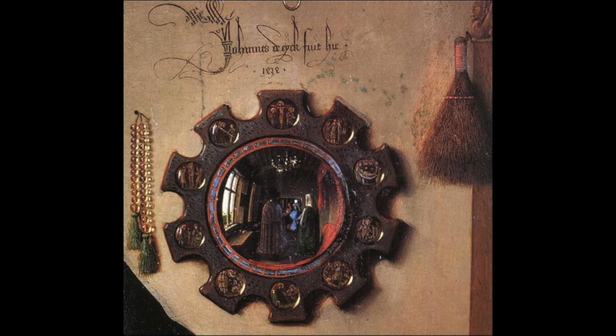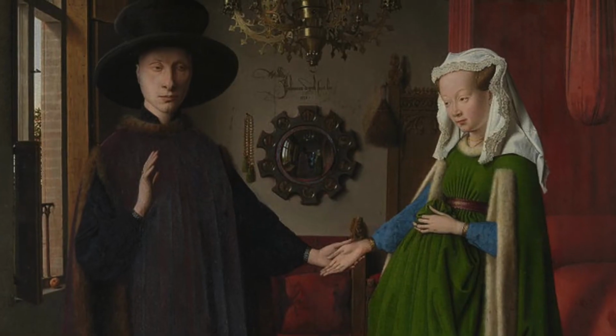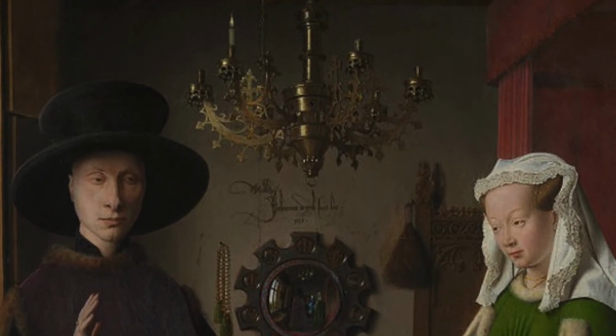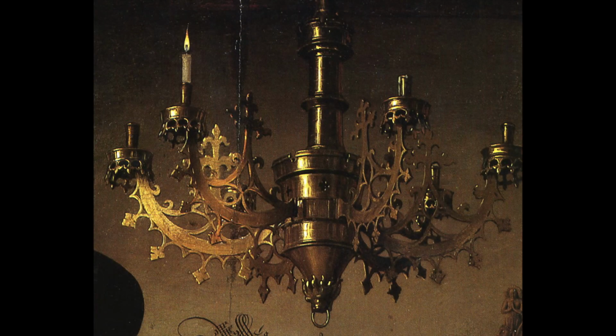Scholars believe that the figure in red clothing is Van Eyck himself. Van Eyck also shows a sense of his presence in the scene by his signature above the mirror, in which he signs, "Van Eyck has been here," in Latin. If you also take a closer look at the chandelier, you will see that there is only one candle lit, which is believed to symbolize the continual presence of God in the room.